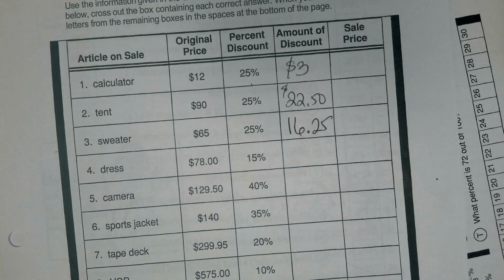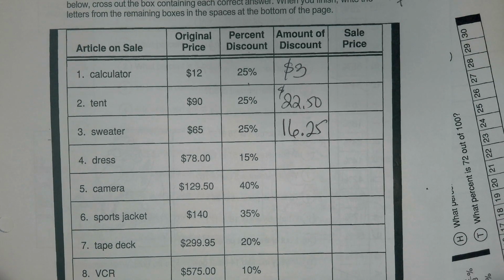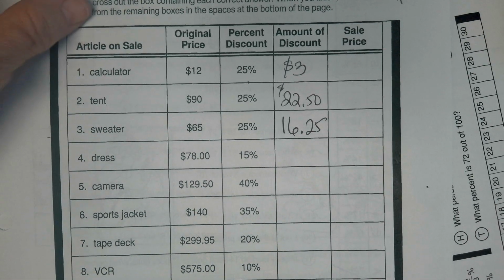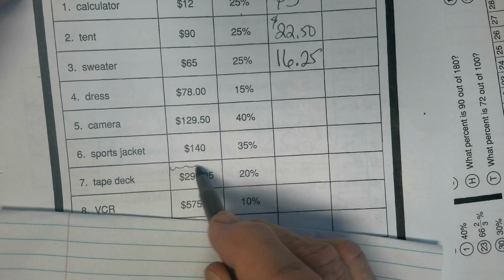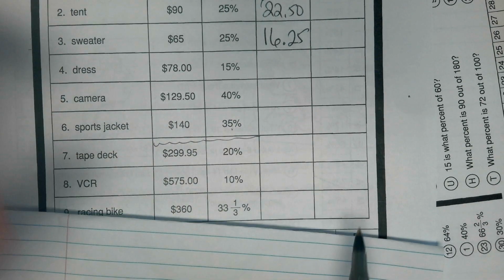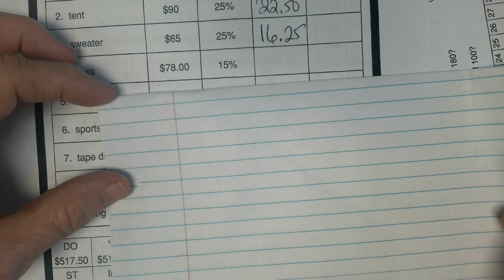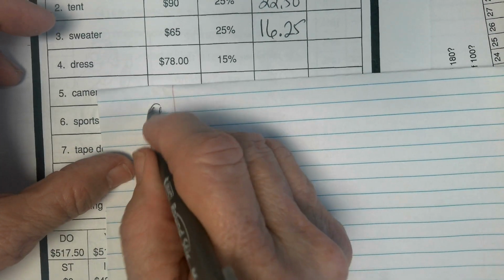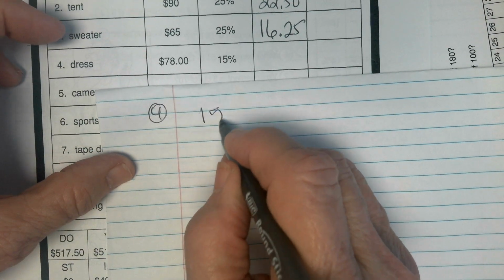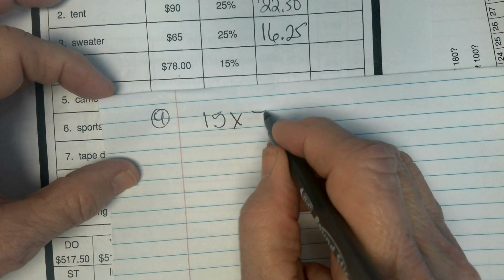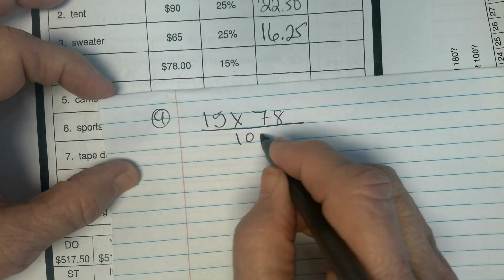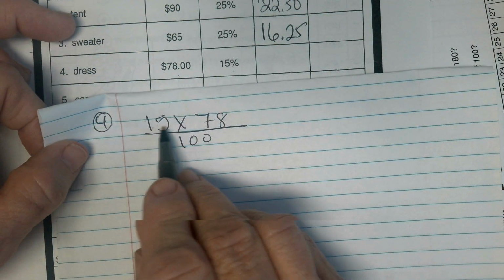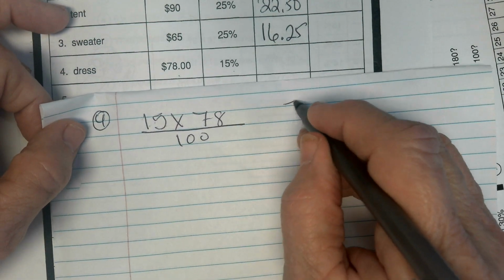We're going to not finish completely. I think I'll leave this to review in class again. So we're going to get down to about here. So again, on number 4, it is going to be 15 times my original divided by that percent sign, divided by 100. And I'm going to put the 15 on the bottom because I like working with ones.